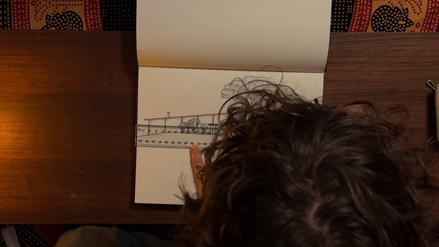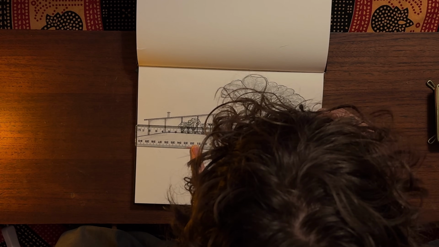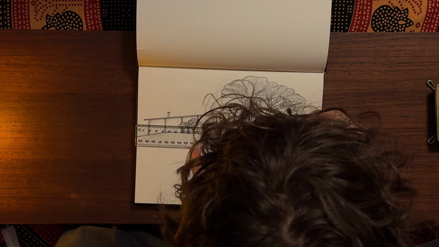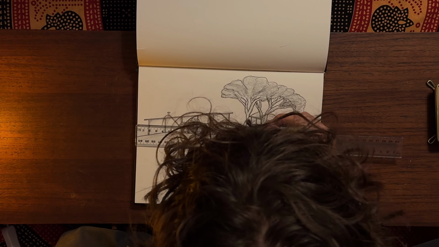Do that line on the back, going across, and then that is basically it.